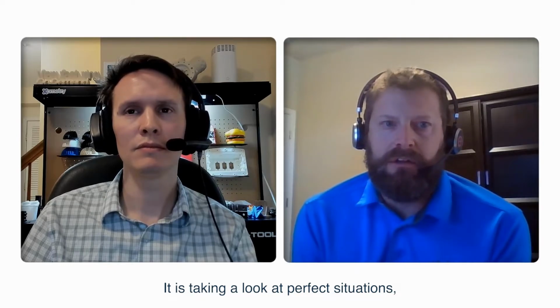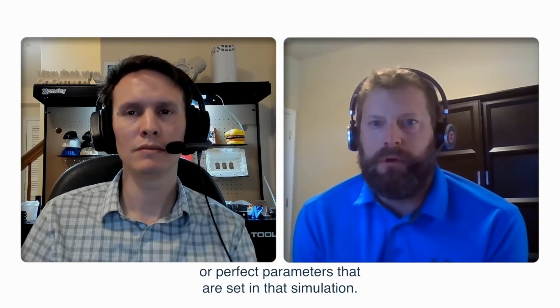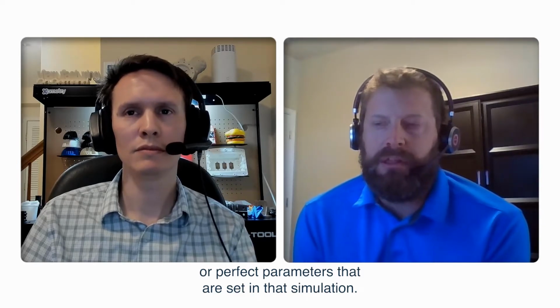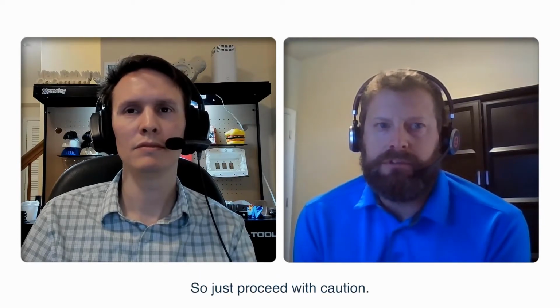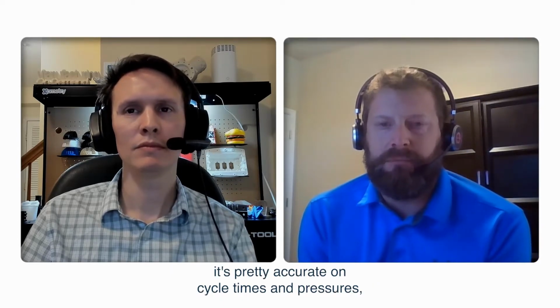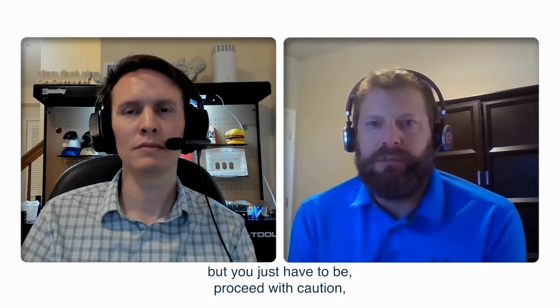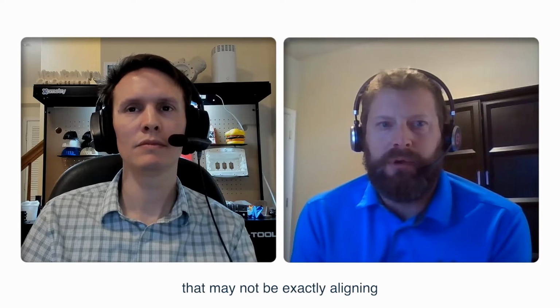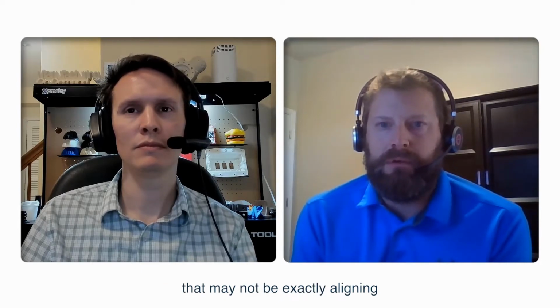It is taking a look at perfect situations or perfect parameters that are set in that simulation. So just proceed with caution. It's great information. I highly recommend it, especially from a shrink analysis of the part to help tooling. And it can tell you where to vent, where the land fill to be. It's pretty accurate on cycle times and pressures, but you just have to proceed with caution when it may be throwing up a red flag that may not be exactly aligning with the tribal knowledge of a facility.